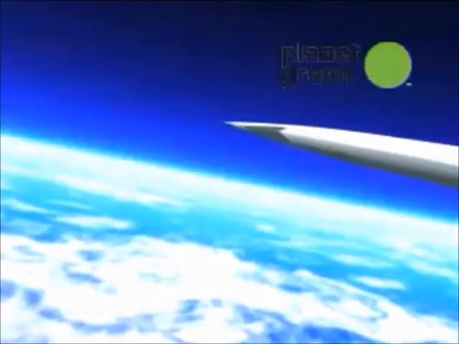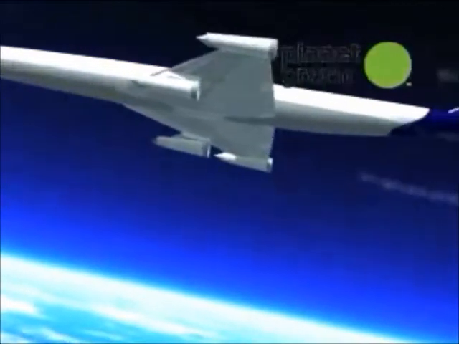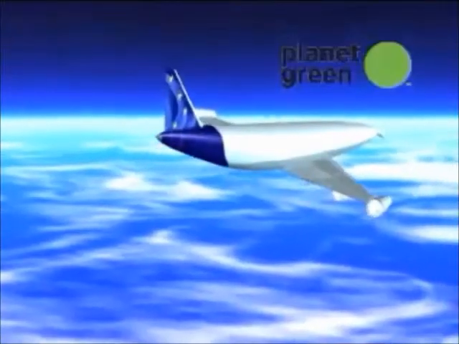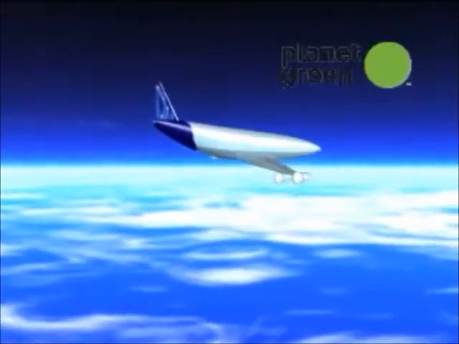But that's not the only reason why they're interested in using hydrogen. It turns out that per pound, hydrogen can actually carry more energy than jet fuel. And since weight is a pretty important issue on airplanes, that's good news. They're actually saying that for the first time ever, it might be possible to fly a passenger plane from one point on the Earth to any other point on the Earth.